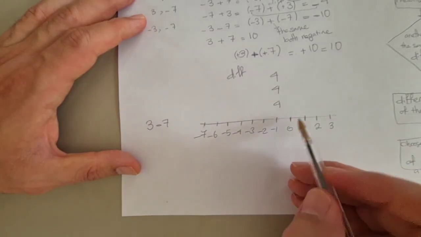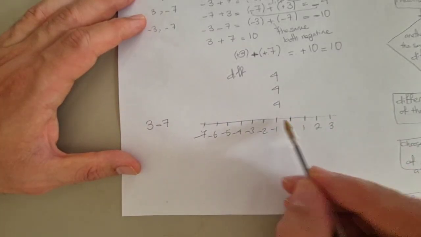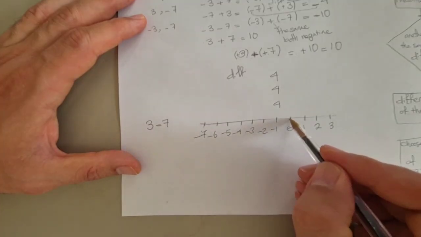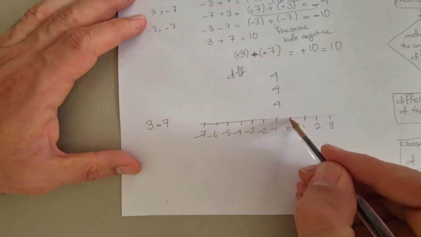So always we start from 0. And then we've got 3. 3 means that 3 is plus 3. If you do not say any sign, that's positive.